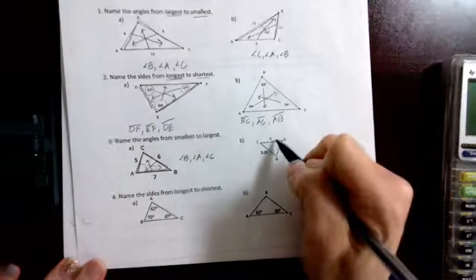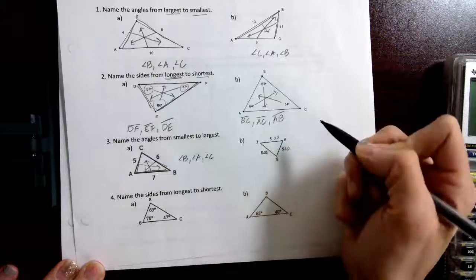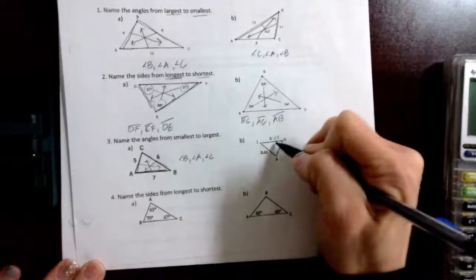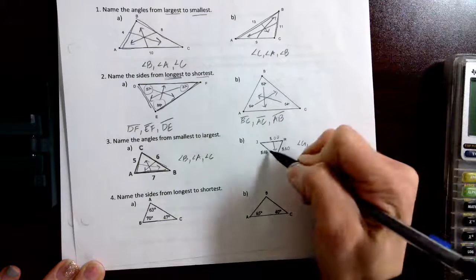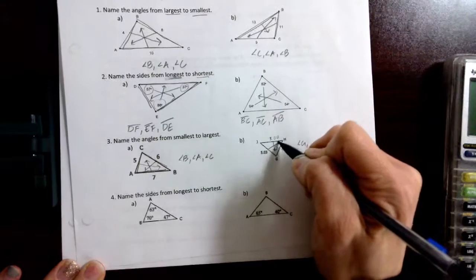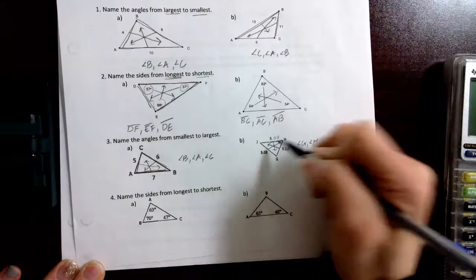If I want to make them all 2 decimals to kind of help me see the measures, 5 is the smallest, so I'm going to go across from 5. Angle G is my smallest angle. 5.03 is the next biggest. It's going to be across from angle H. 5.1 would be the largest. It's going to be across from angle J.